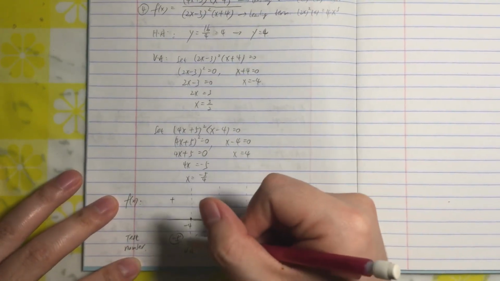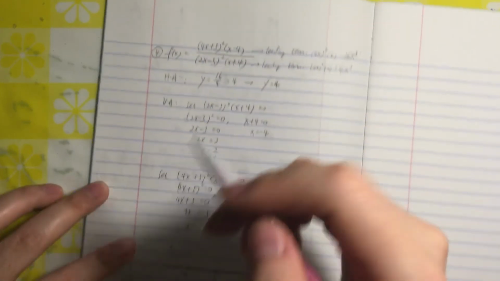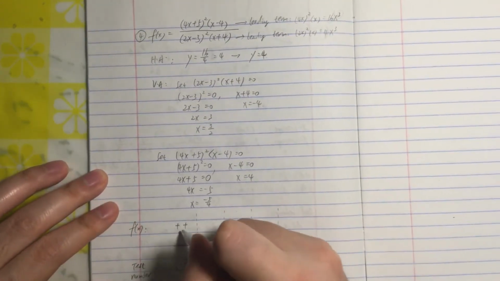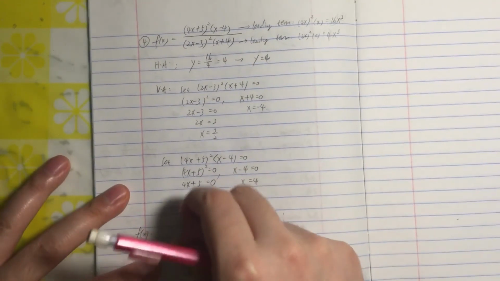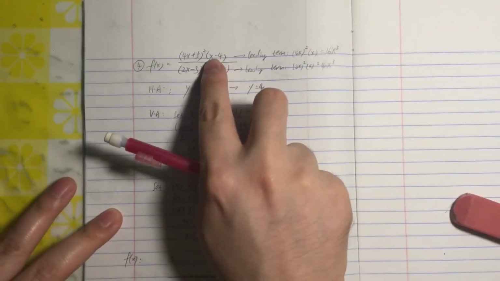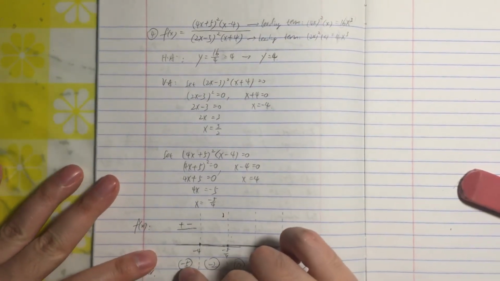Next, plug in negative 5 here. Negative 5 minus 4 is negative 9. Sorry, that's negative. Negative 5 minus 4 is negative 9. That's negative. Next, plug negative 5 into the denominator.